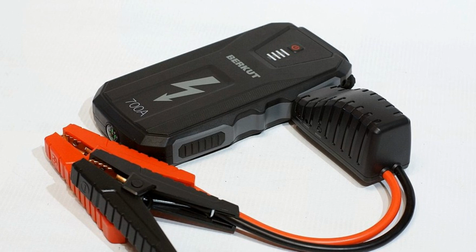For example, if the manufacturer recommends using batteries from EN 480 to EN 520 amperes, then take 480. A conditional but quite workable formula: battery cold cranking current minus 100 amps. That is, for a car with a battery with a starting current of 500 amperes, a starter with a peak current of 400 amperes and a rated current of 200 amperes is quite suitable.